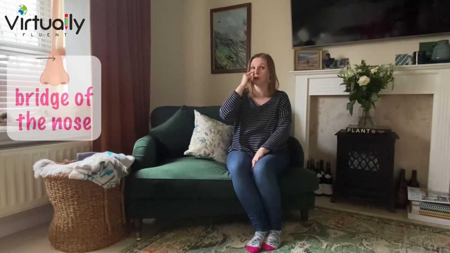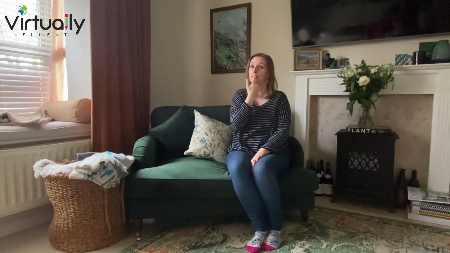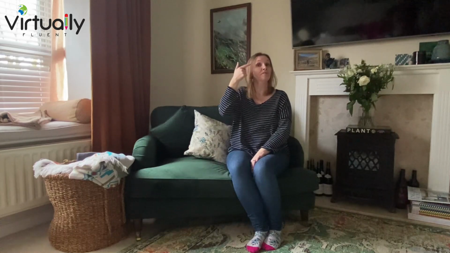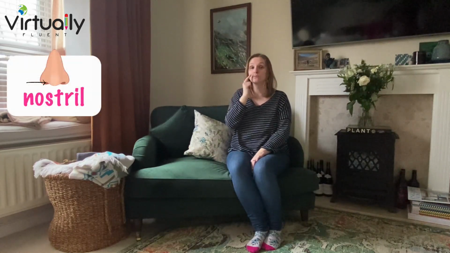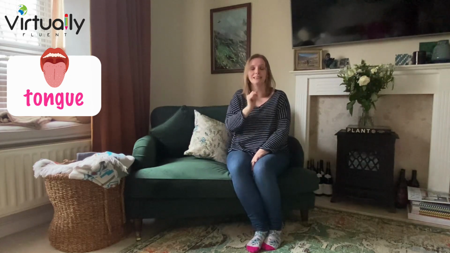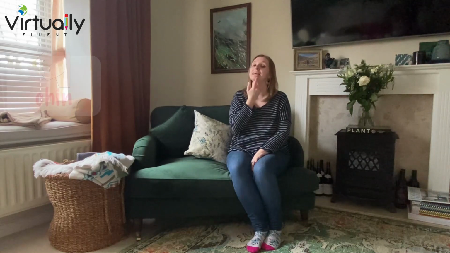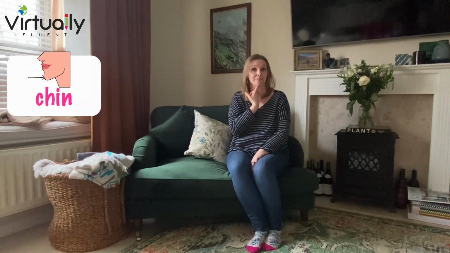Moving down to the solid bone here that goes across my nose would be the bridge of my nose, the bridge of the nose. If we move down, the little holes where we breathe through our nose would be the nostrils. Moving down, we have the tongue, which is the muscle inside the mouth. Further down, we have this bone sticking out, which is the chin.